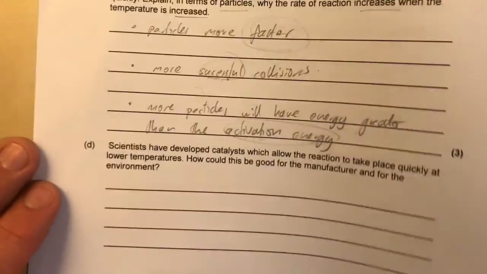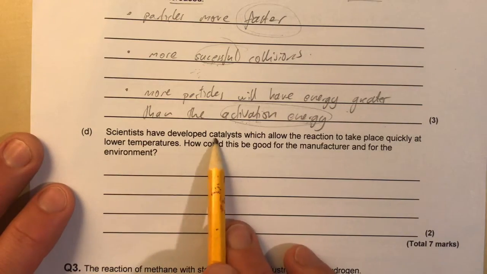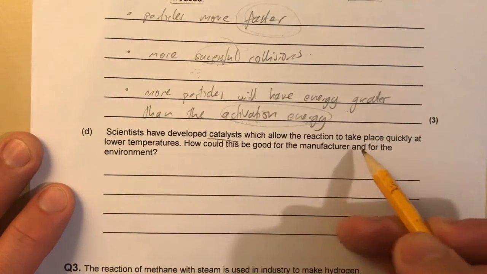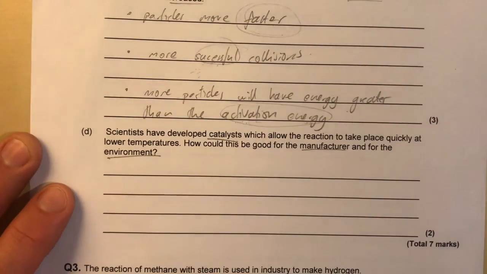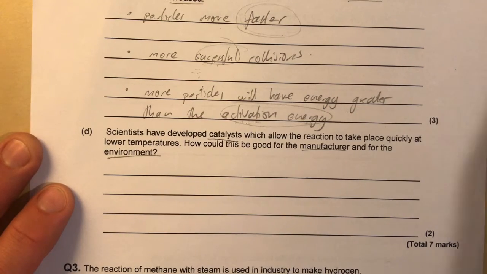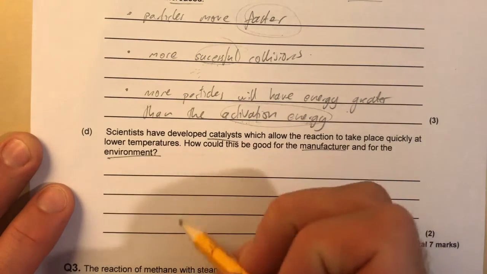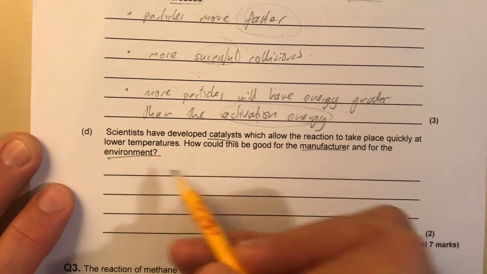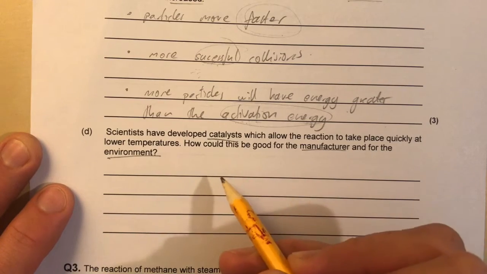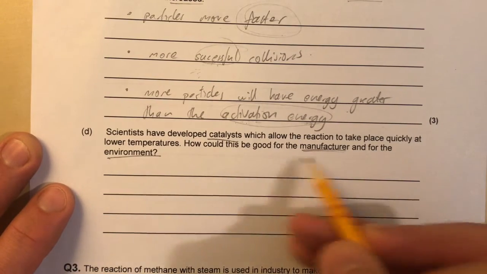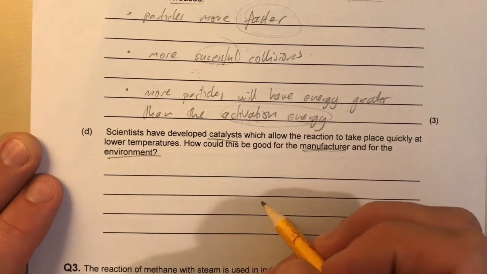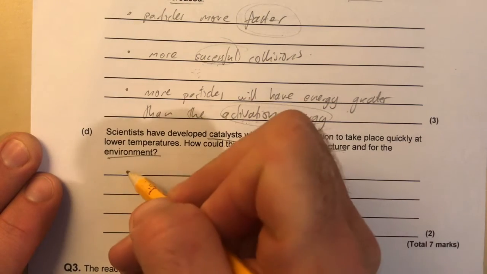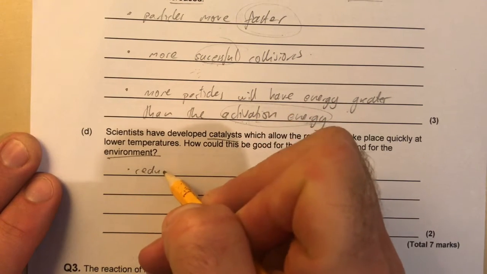Right, and the last part of this bit says scientists have developed catalysts which allow the reaction to take place quickly at lower temperatures. How could this be good for the manufacturer and the environment? Okay, so for this particular one, you're obviously looking at 2 answers here. There's lots of things you could have here, to be honest, because there's loads of things that your manufacturer's going to want. So first up, the obvious one probably is the fact that you're going to be reducing costs. Okay. So I'm going to write all the possibilities here. You don't need all of these.